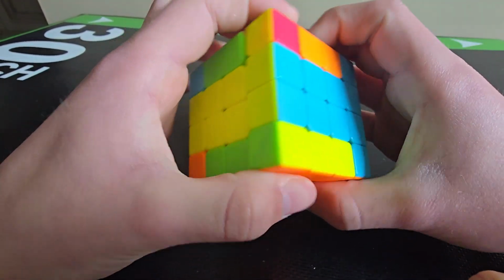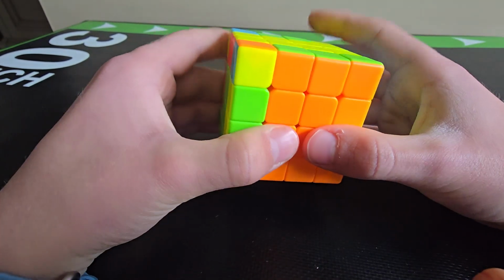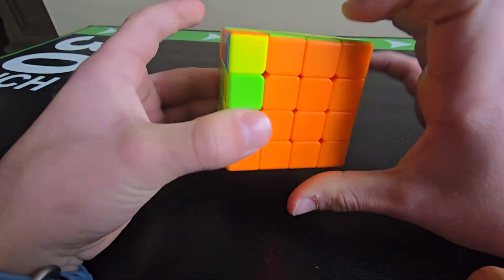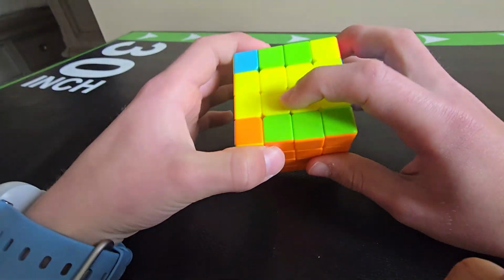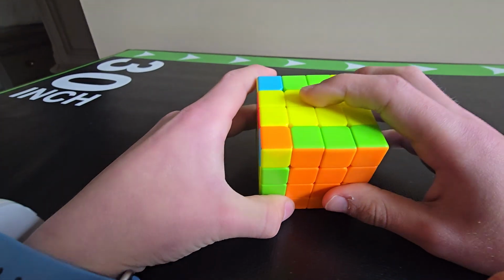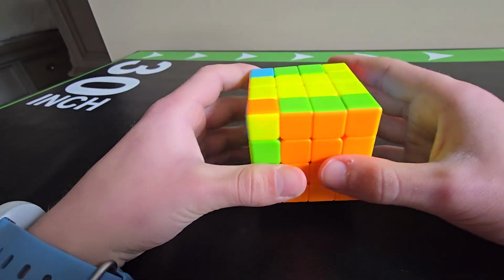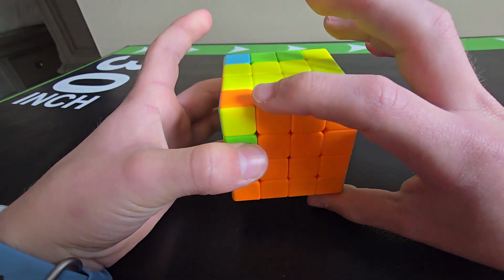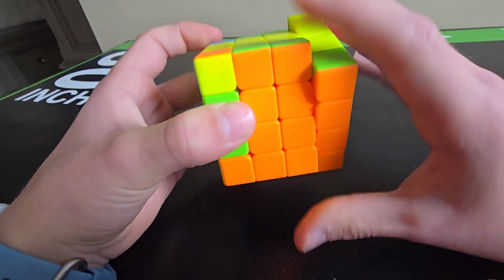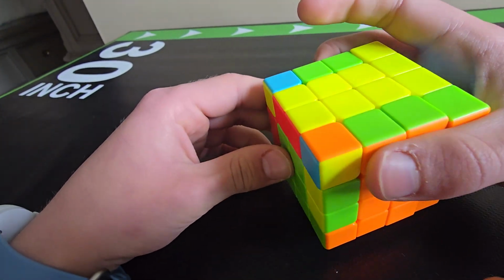So next we're going to solve the middle layer. As you can see, we've got this upside down T-shape. For this step, I forgot to mention we're going to have the yellow face as the up face. So, you see on the top of our upside down T-shape, it's green, right? And the green centerpiece is over here to the left.